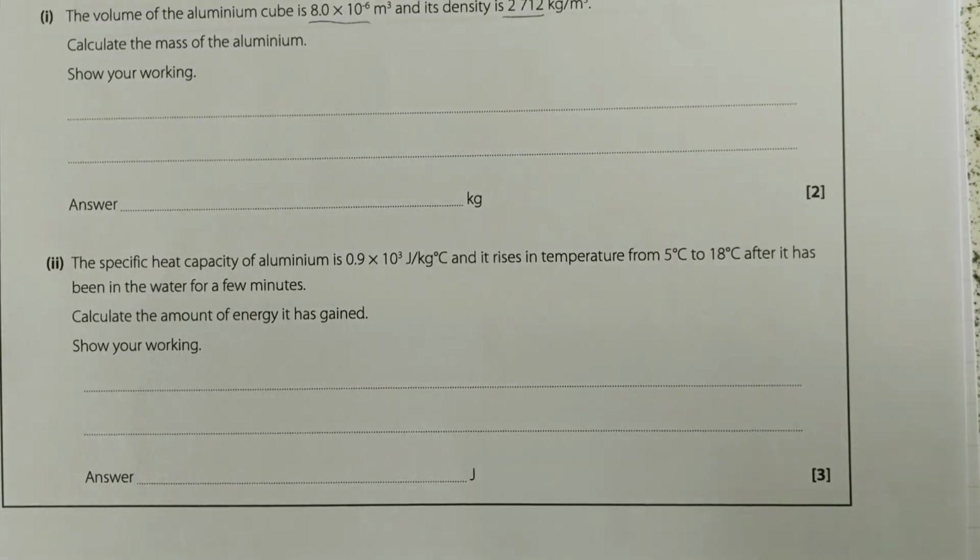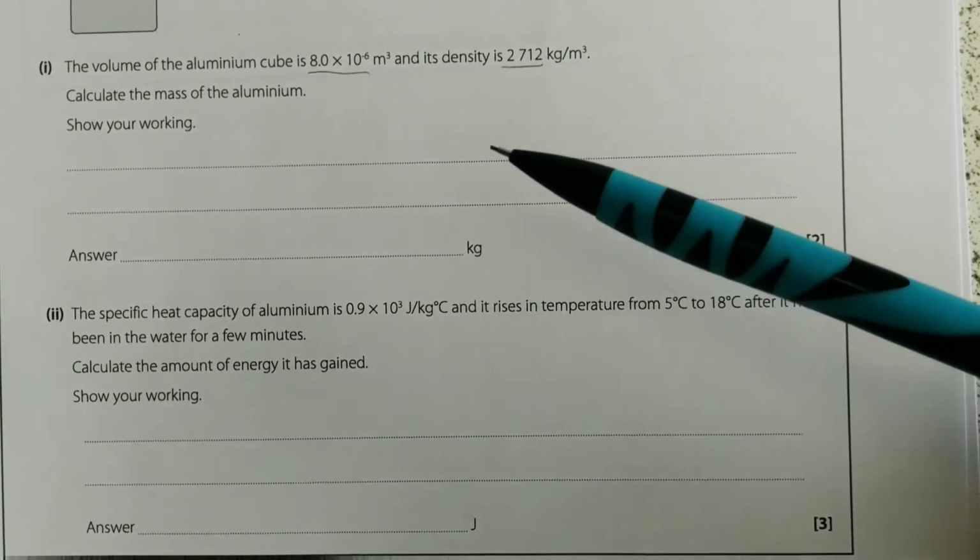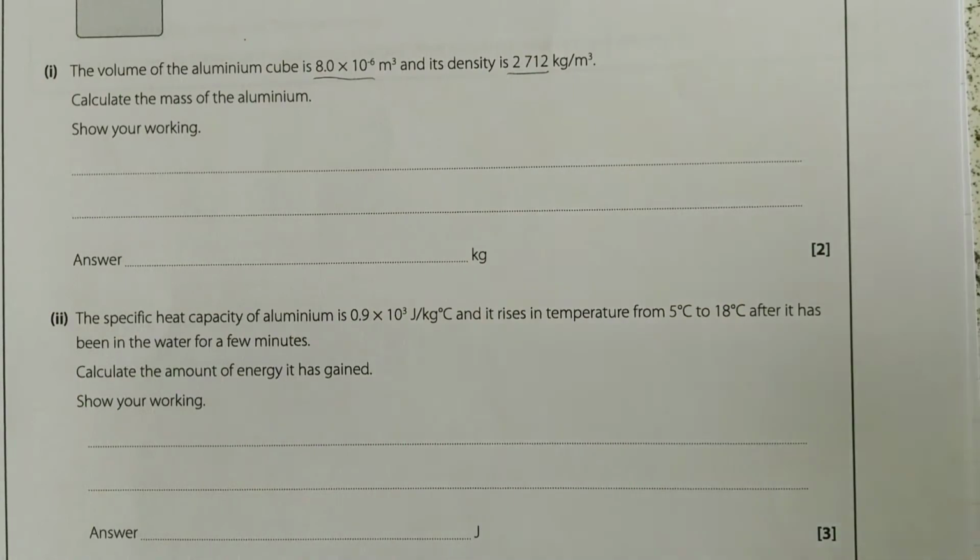Remember, one thing that's really important in the new GCSEs is that you remember those equations. You get given some equations, you do get given the equation for this one, but you need to remember the equation for this part here.